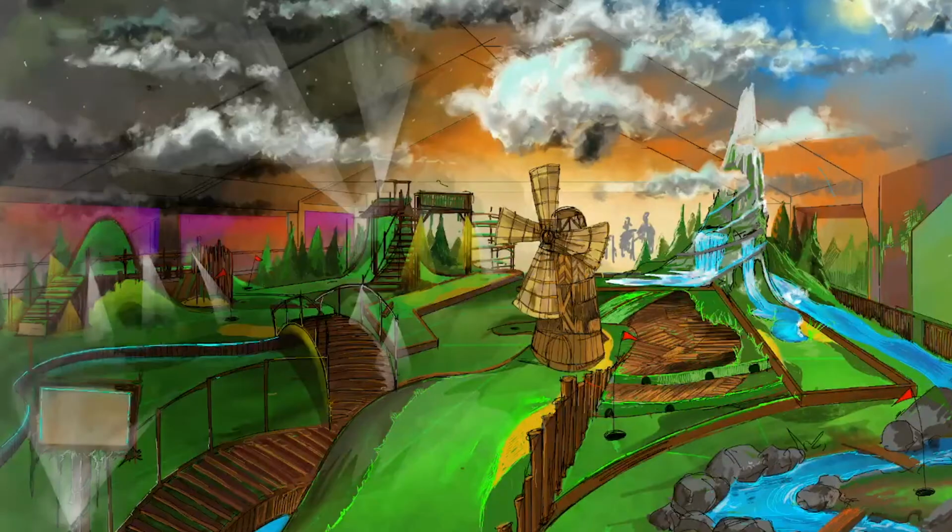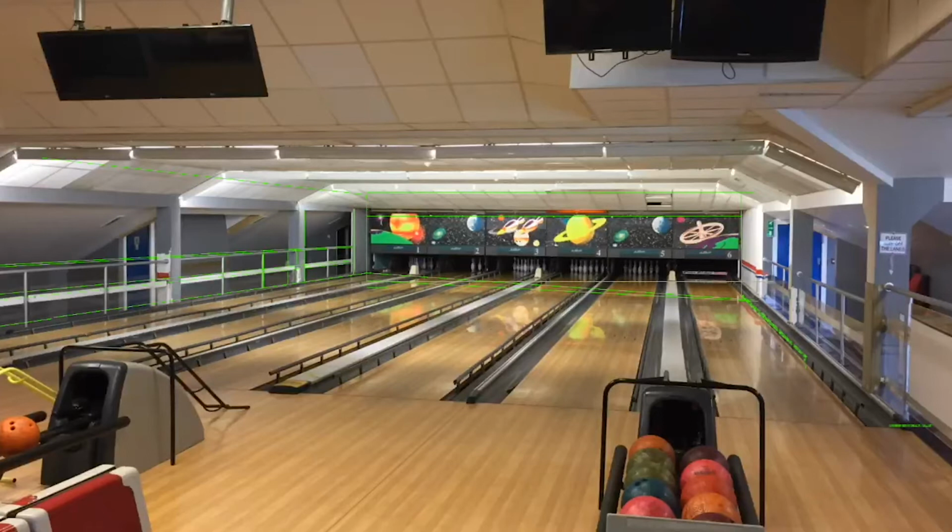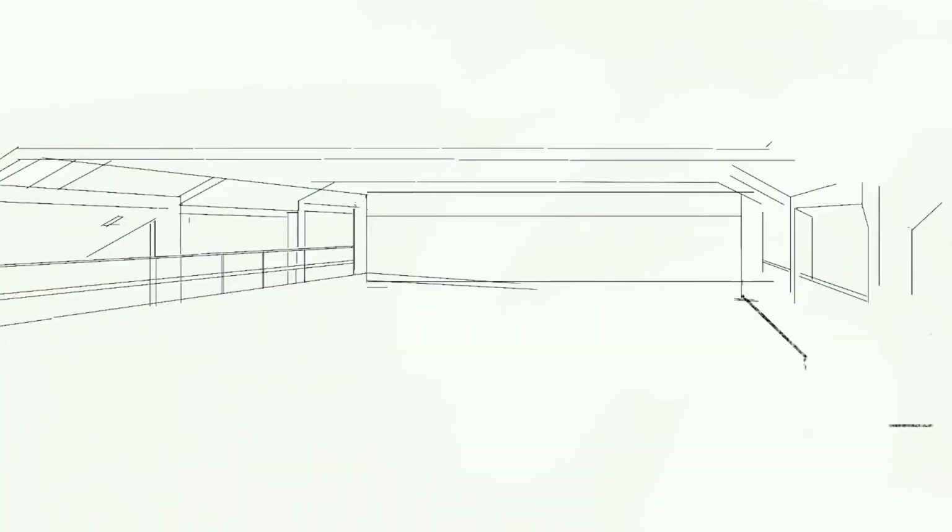Hi there guys, today I'm going to talk you through a project that we tried to get off the ground a while ago, which was converting an old bowling alley into a mini golf course. So we have a 6-lane bowling alley here that we started converting. So we're going straight into the talk through of the design process.